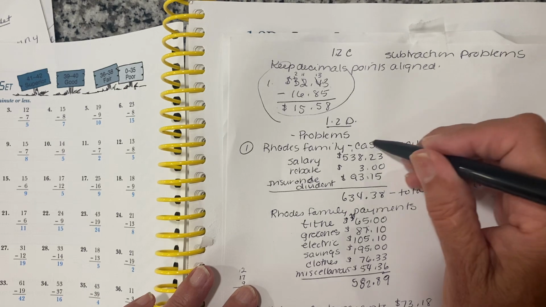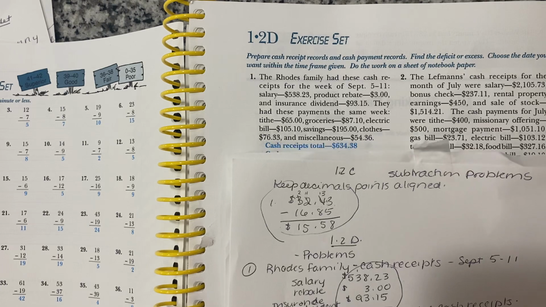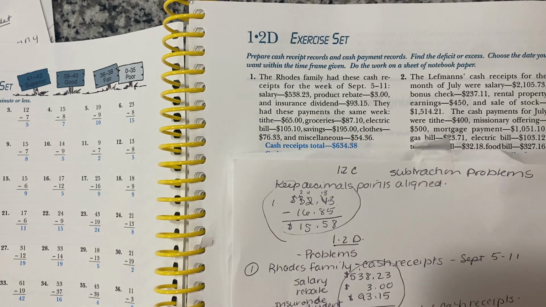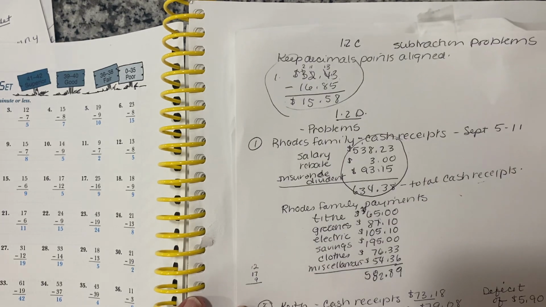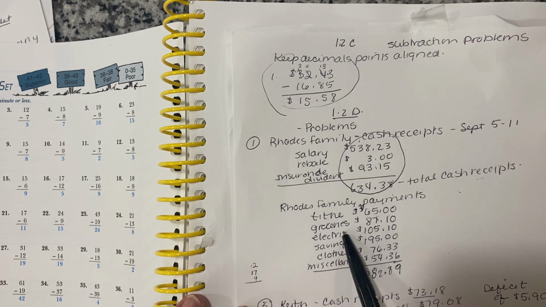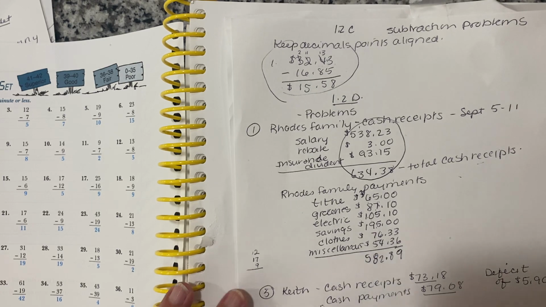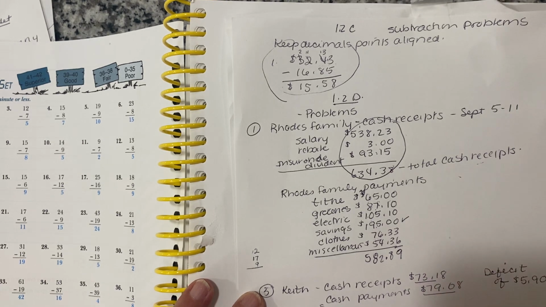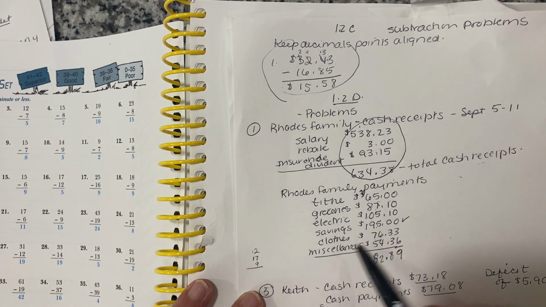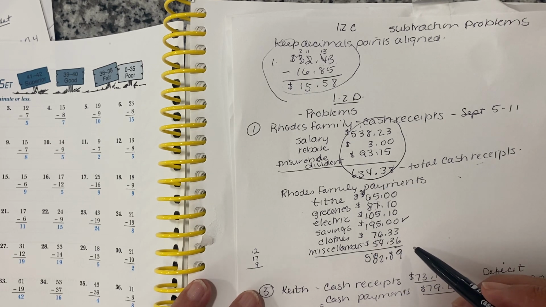So I added these up. You just add them up. And these are the total cash receipts that the Rose family had. Next, there's a whole bunch listed here, and these are going to be totaled. As you total these up, these are their payments. Payments for, of course, their tithe, groceries, the electric bill, their savings, how much they put in savings. This shows that putting something in savings means they do have an excess to even put it in savings. Clothes, miscellaneous. So you add up all of their payments here.